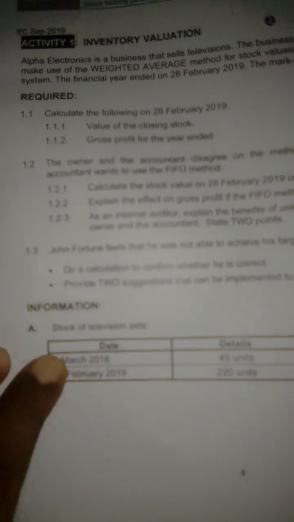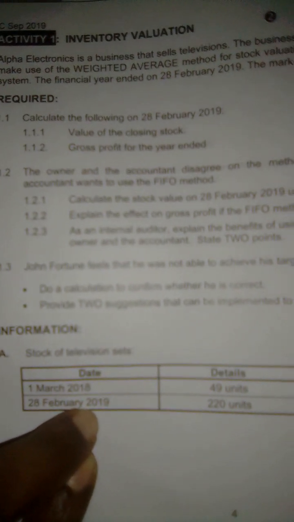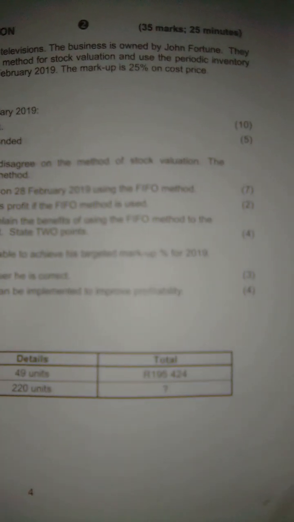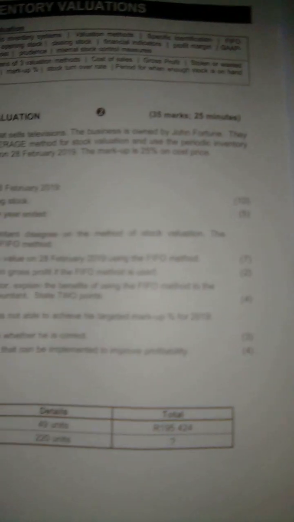Let's go to the information given in the table, starting from information A, stock of television sets. We are given the opening stock, and the closing stock, for which we do not have the value. For now we need the total value of the units available.